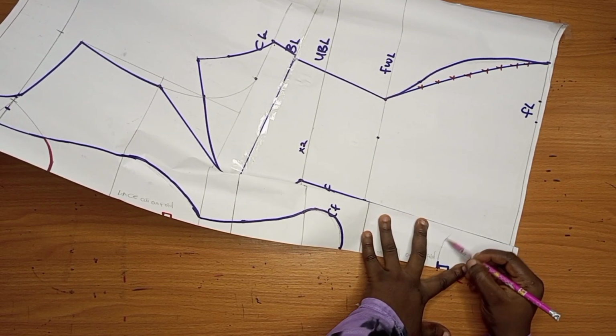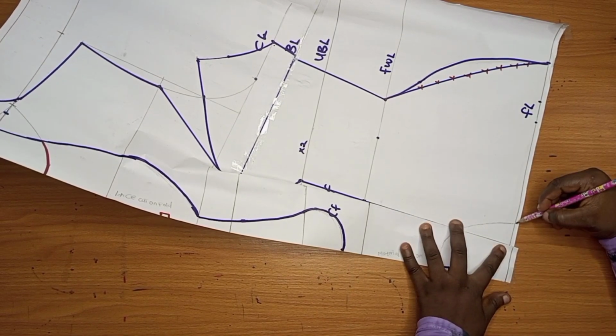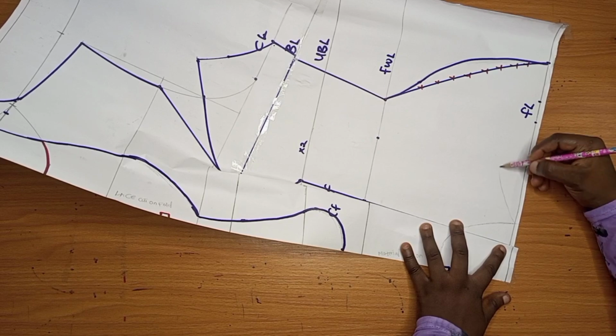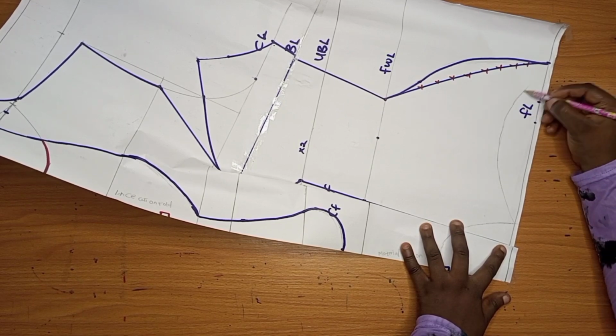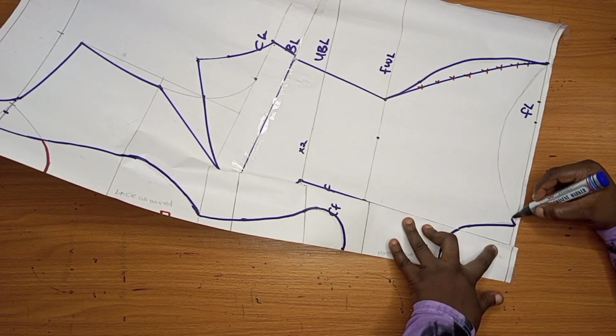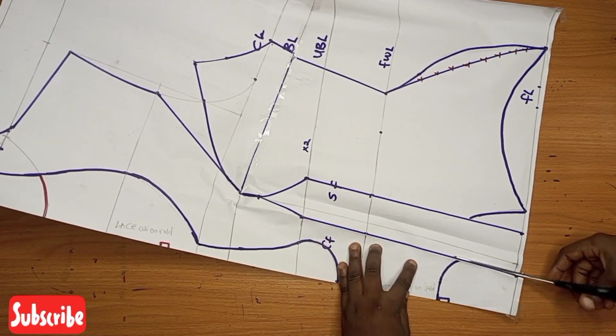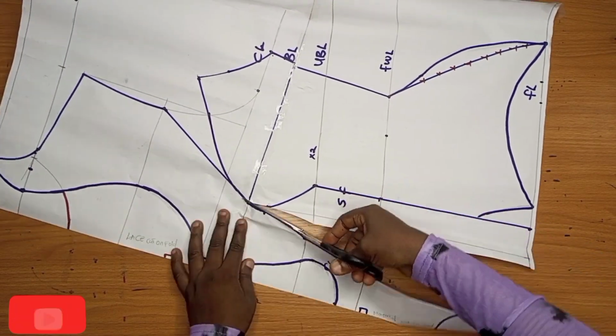Then from the full length line, I will go in by 5 inches at this point here, and then I will go ahead to give it the other side shape. Now after doing this, I will use my marker to outline it. Now after outlining it, this is what I have. I'll go ahead to cut the front out.